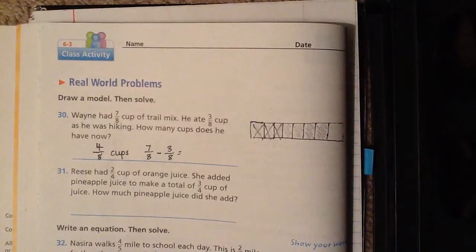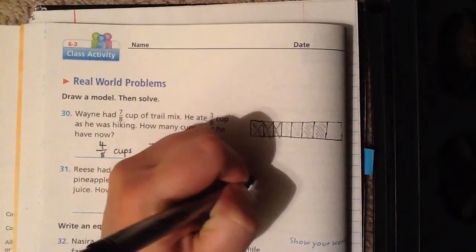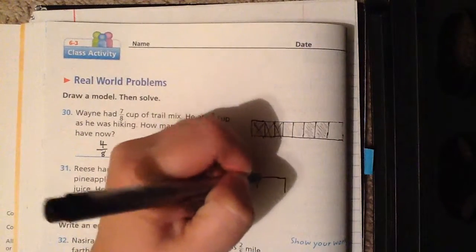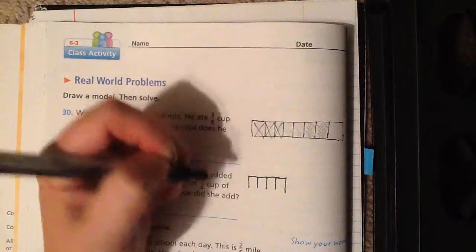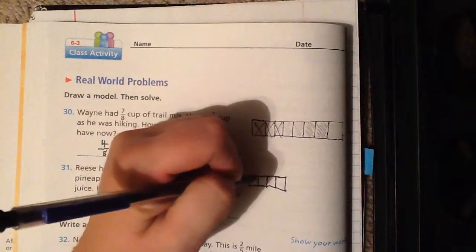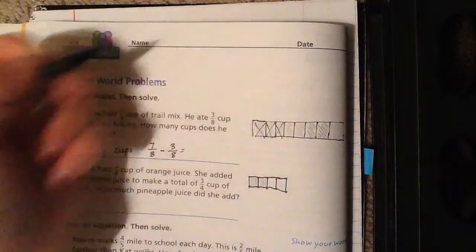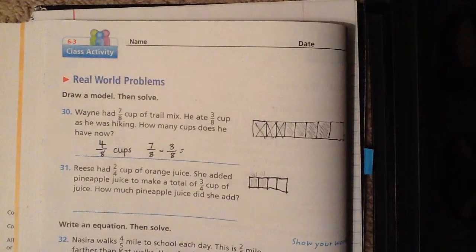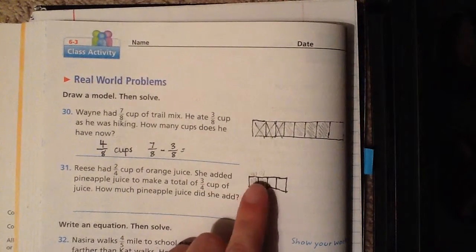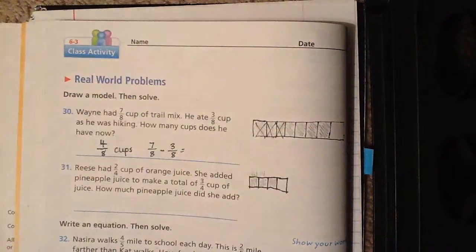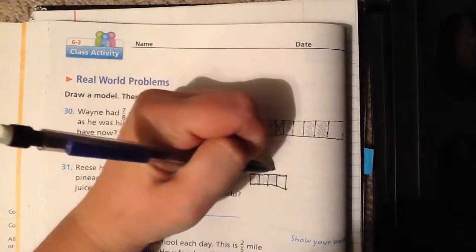Well, in this case, I'm going to start with 2/4. So I'm going to divide my box into fourths. So there's 1, 2, 3, 4. Starts with 2/4 cups of orange juice. So this is orange juice. And she added pineapple juice to make a total of 3/4. So if I want to make a total of 3, I'm going to shade in 1 more. And this is now pineapple juice, so I'm going to say PJ.